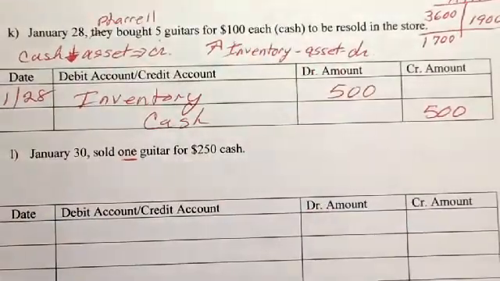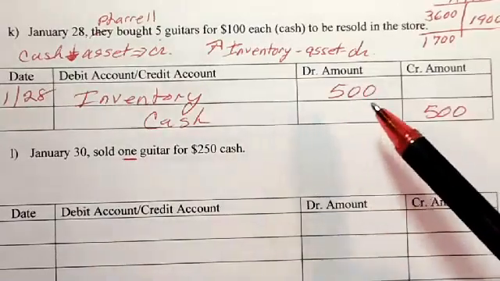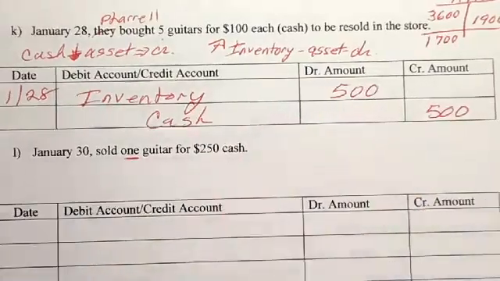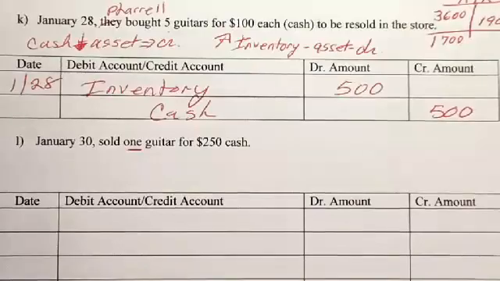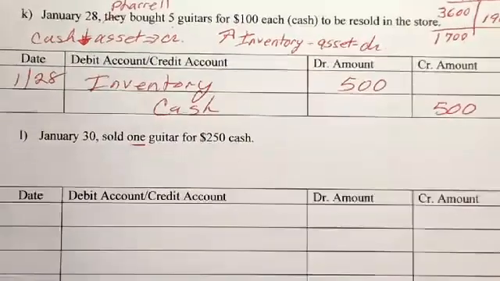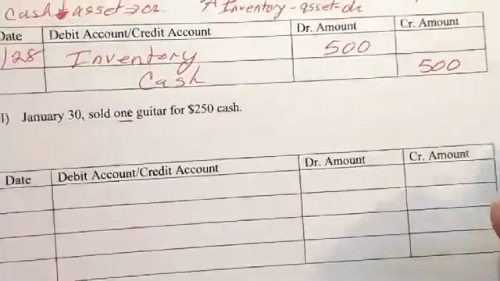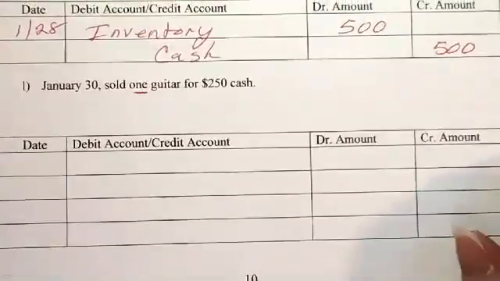And the answer should be no. You're never going to make any money. You got to sell it for more than you paid for it in order to make money. So we're going to sell it for $250. And so for every guitar we sell, we're going to make $150. Okay, but we only recognize the revenue when we sell it, not when we put it on the shelves. Nothing, we don't have revenue at that point.